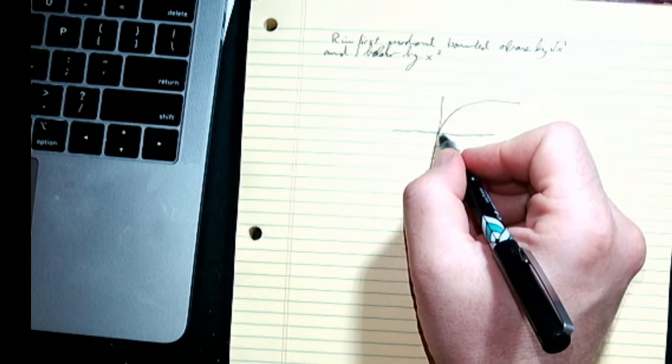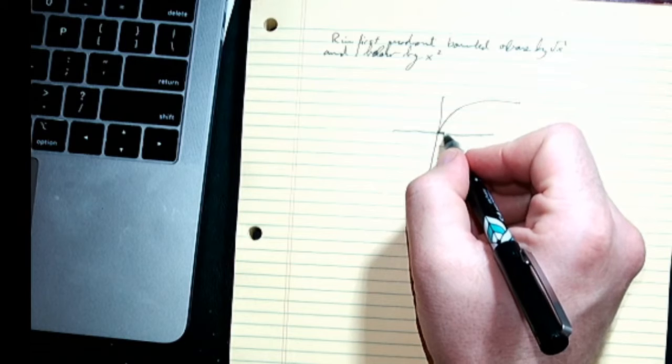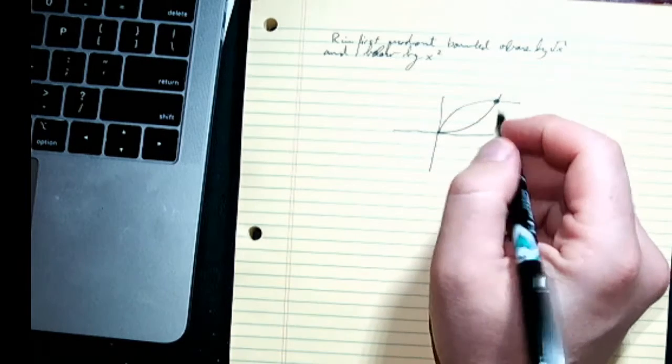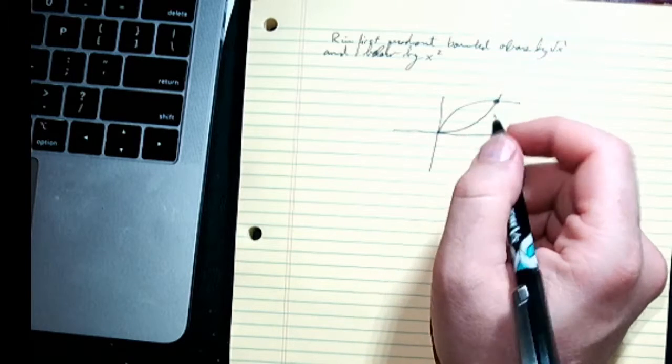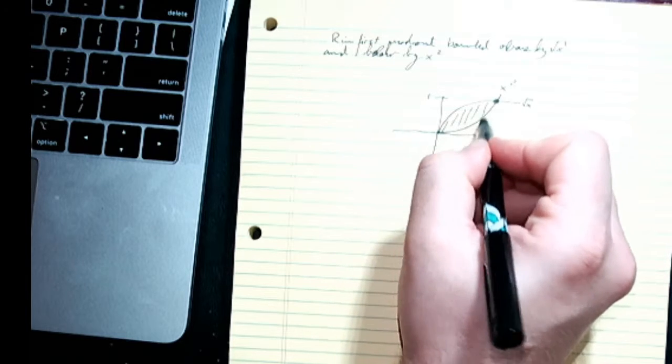The square root of x looks like the top half of a parabola set on its side, so it looks like this. And x squared looks like an open parabola moving upwards. Looking at the first quadrant, so I don't care about the left half, it looks like this. And they cross right here at (1, 1), because 1 squared is 1 and the square root of 1 is 1, so (1, 1) is this interesting point. They say it was bounded above by the square root of x and below by x squared, which means we're interested in this region right here.